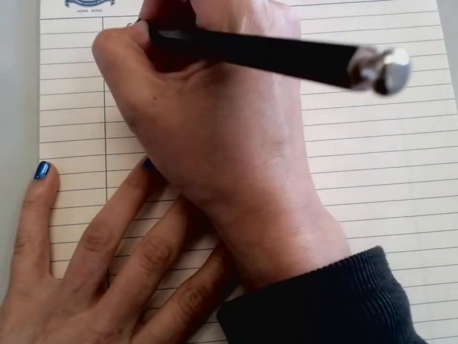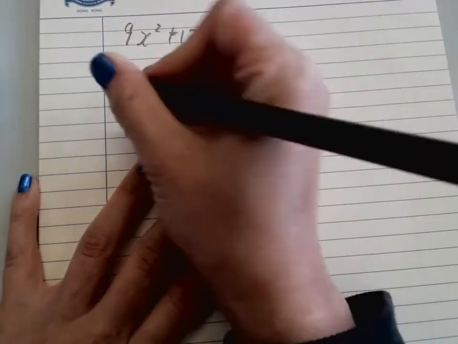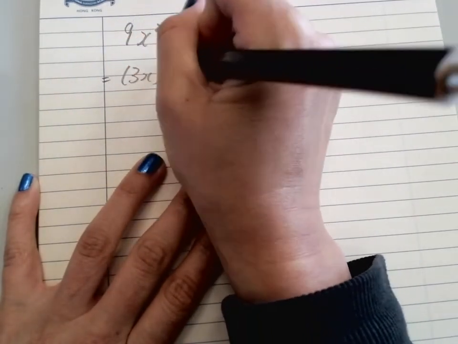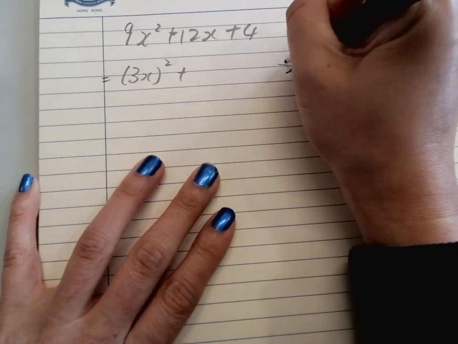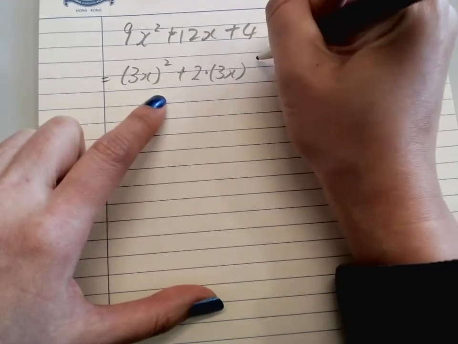Sometimes, as for perfect square, we need to see things with what we like to see. Say for example, we have 9x squared plus 12x plus 4. So now we're going to think of 9x squared, we can have 3x all squared, plus 4 is 2 squared. Now we think of the middle, like 2 times 3x times 2.